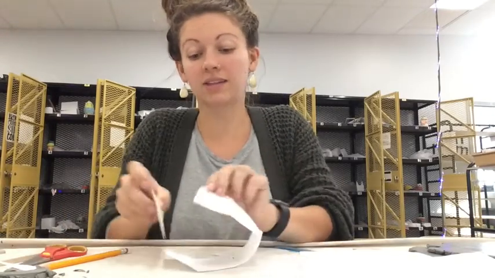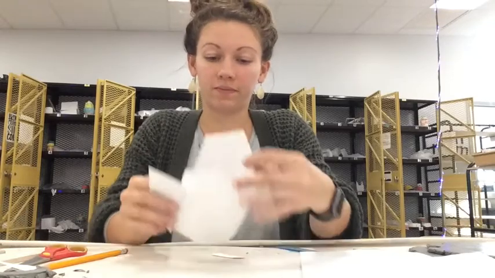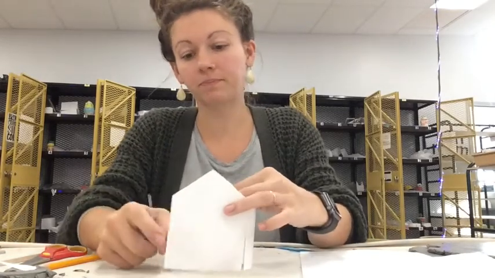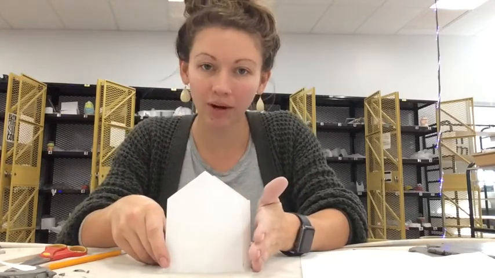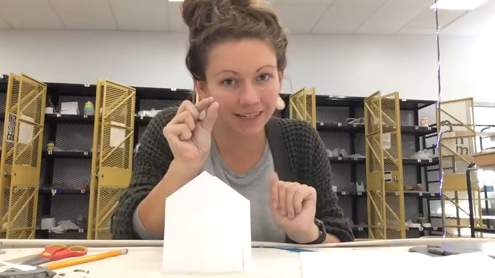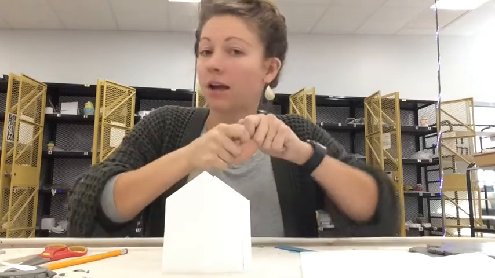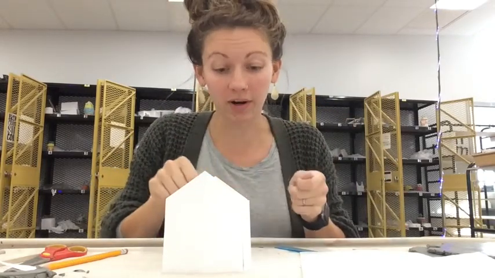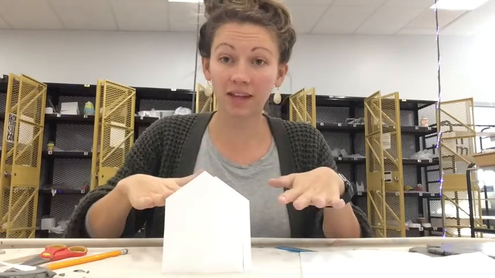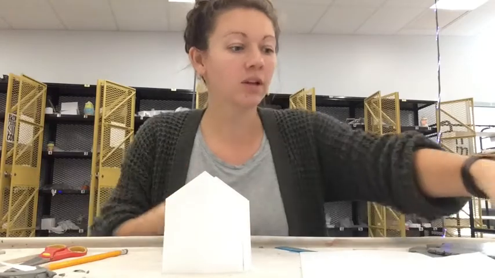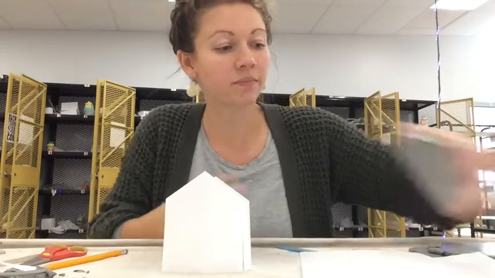And now I can tape that to the side of my house. When you are taping, it's so important that you just use a little teeny tiny piece of tape. You do not want to tape the entire side, because eventually we're going to cut these all apart, or you're going to rip the tape, and you're going to lay them down on your clay slab and actually cut them out.